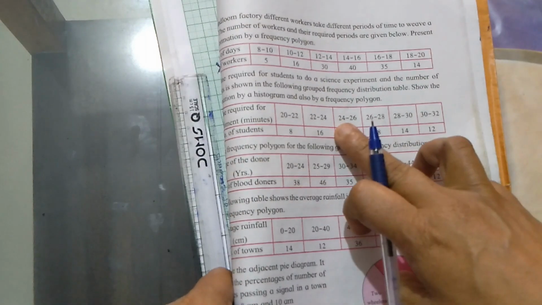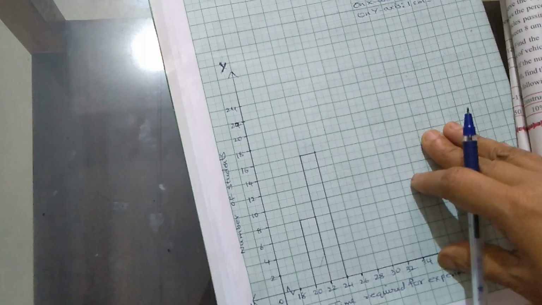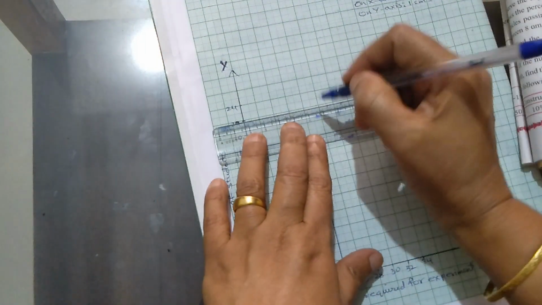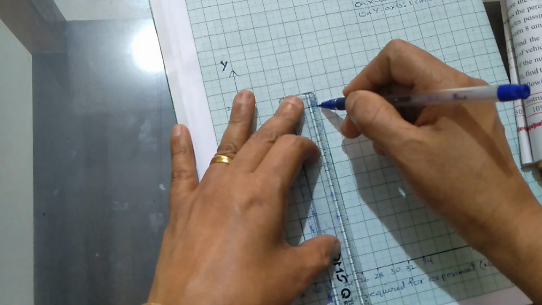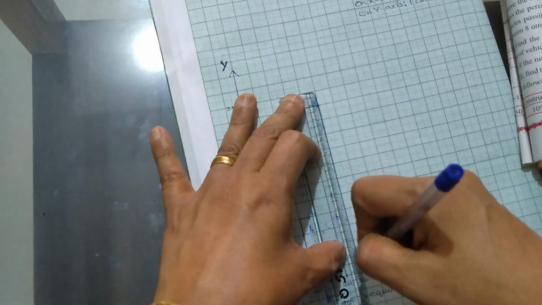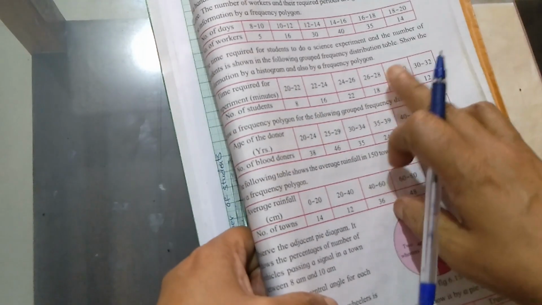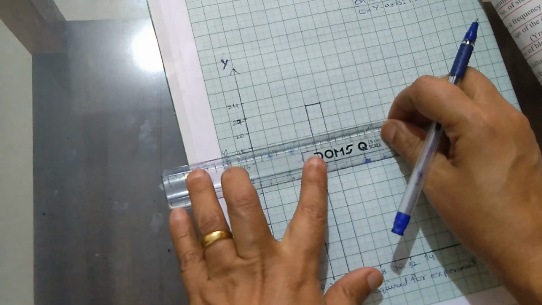Then next one is what? 24 to 26 is 22. So on 22 you will draw the next one, that is over here. Next one is 26 to 28. 26 to 28 is what? 18. Over here it is.